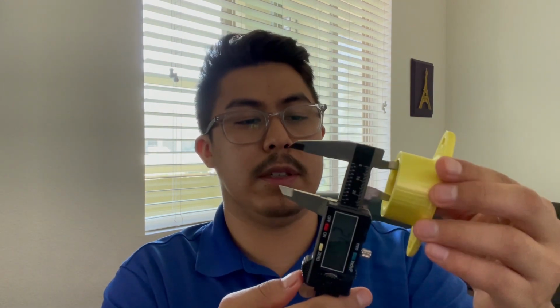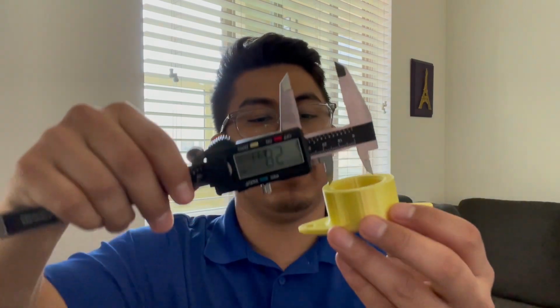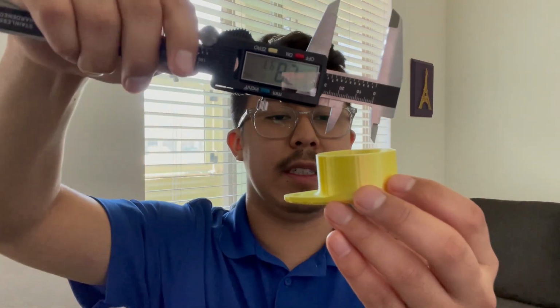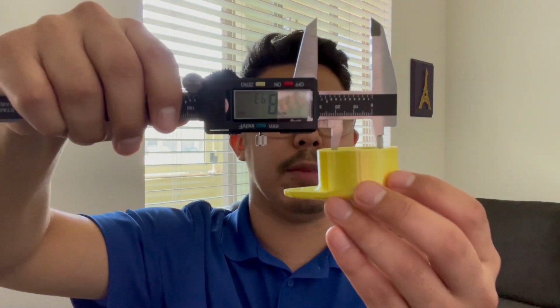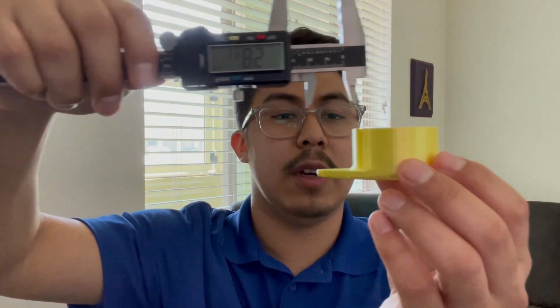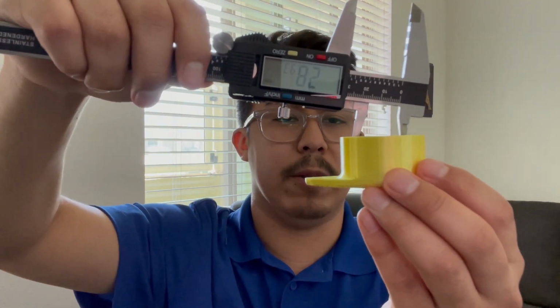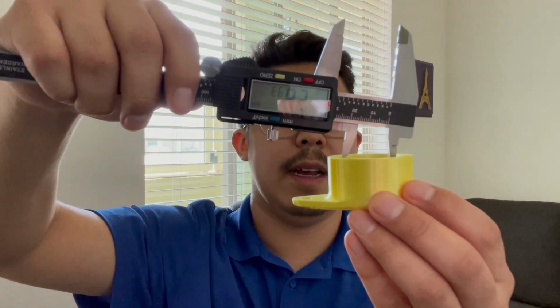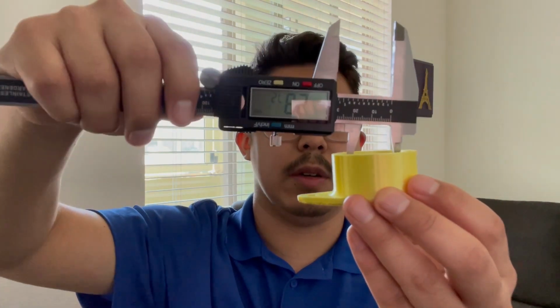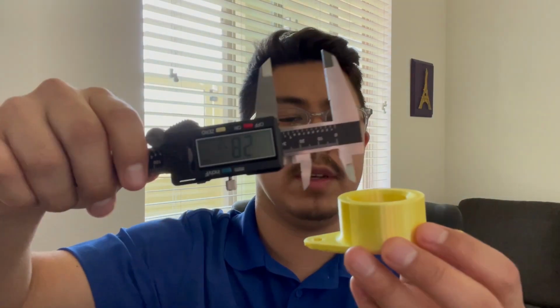While we're inspecting this part to make sure it abides by our drawing, we know that the diameter for this hole is a specific amount. However, what it does not define is the orientation of this hole. Even though the diameter might be correct, the orientation relative to this surface here might be slightly at an angle, causing this to either not fit with the interfacing component or introducing some unknown loads.